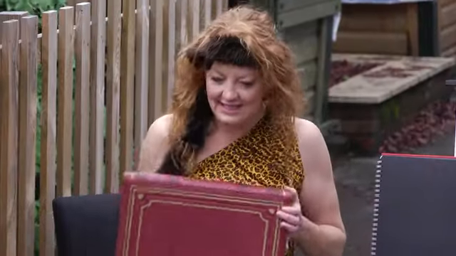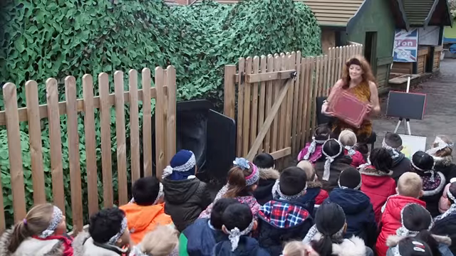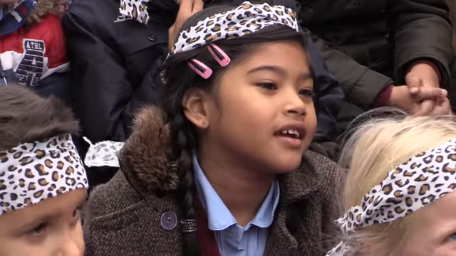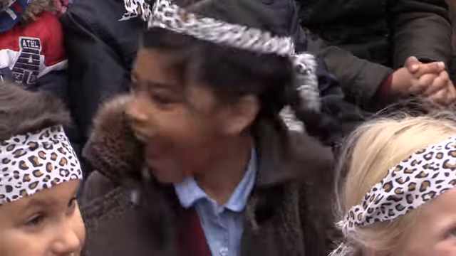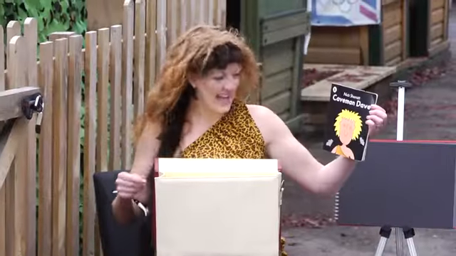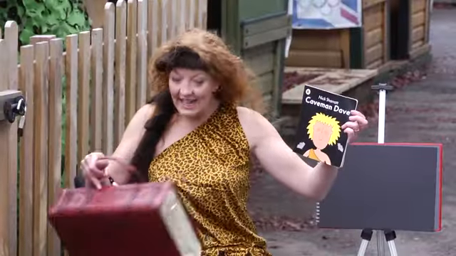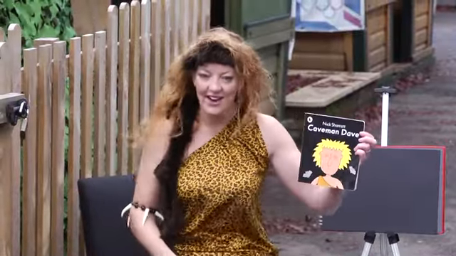The phonics area sent her magic book bag. Look at this. Wow. A magic book bag, and inside she has put a story for today. Oh, Caveman Dave, one of my favourite stories by a writer-illustrator Nick Sharratt.